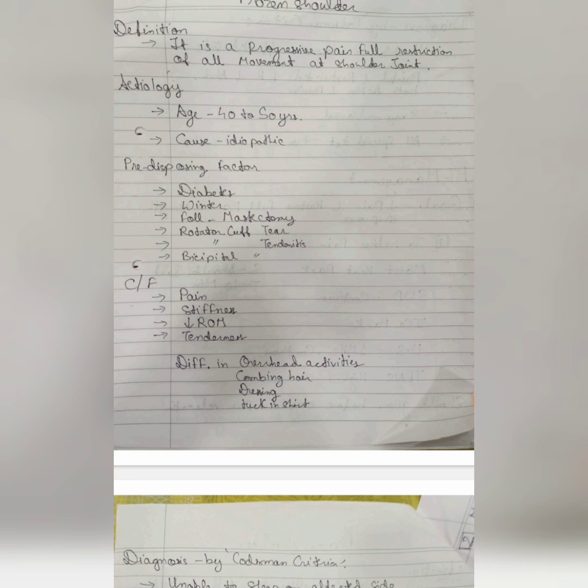Definition: it is a progressive painful restriction of all movements at the shoulder joint. Etiology: it is mainly seen in the 40 to 50 years age group and the cause is not known, right? Predisposing factor: it is very commonly seen if a person has diabetes, if the person has undergone a mastectomy, any rotator cuff tear, rotator cuff tendonitis or bicipital tendonitis. Tendonitis is inflammation of the tendons, right?